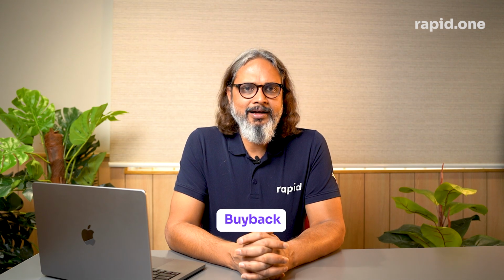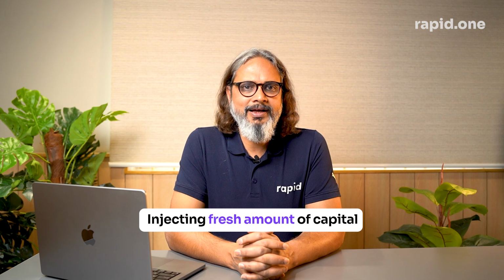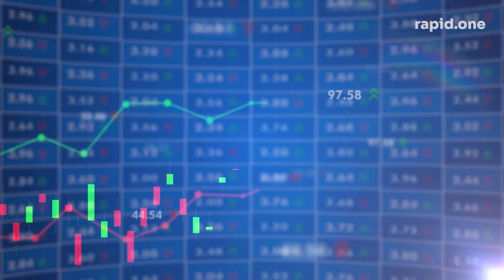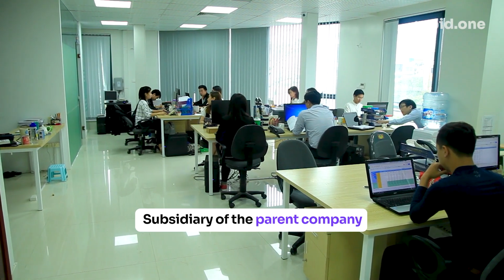So you should first clean up, either through a buyback or through some other structure. Again, you should take an expert's help in identifying how the cap table cleanup will work. Or the better way is, if you are not able to clean up the cap table, instead of giving an exit to the existing shareholders, you can look at injecting a fresh amount of capital. The parent company will also sit as an additional shareholder in the cap table, but they will hold the majority share so that it becomes a subsidiary of the parent company.